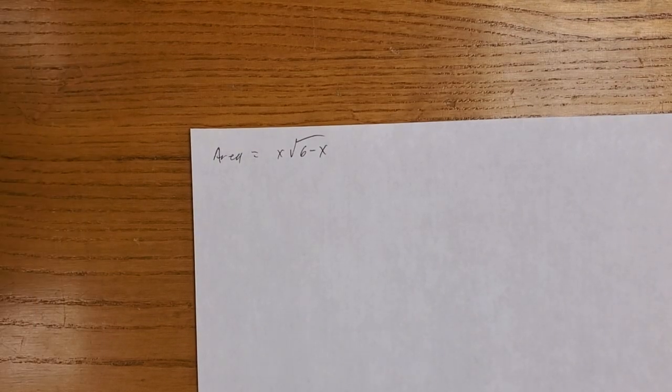And since this is calculus, the easiest way to do that is to take the derivative and then find where the derivative, the slope, is 0. And we're just going to presume incorrectly that is going to be the maximum, and that will tell us the x value, and from that we can figure out the area.